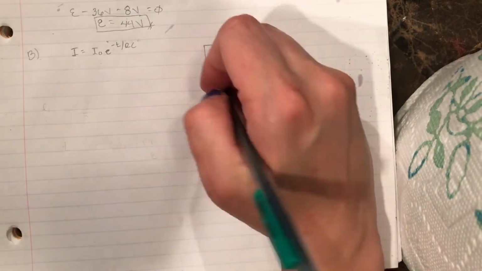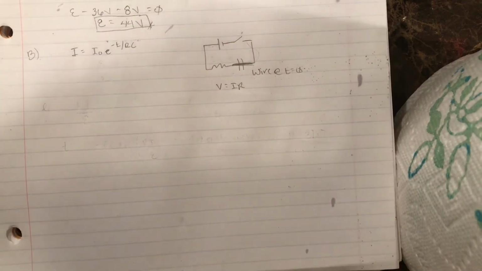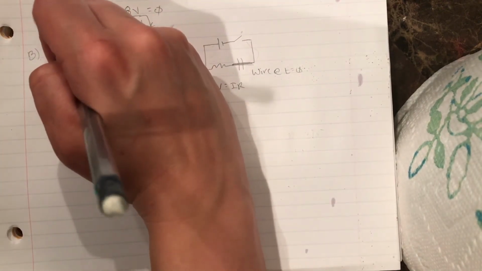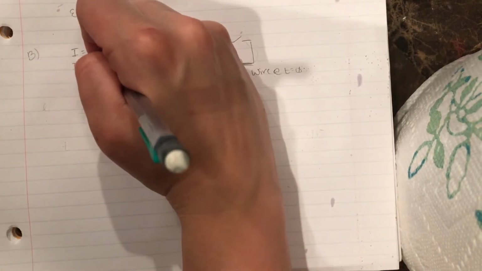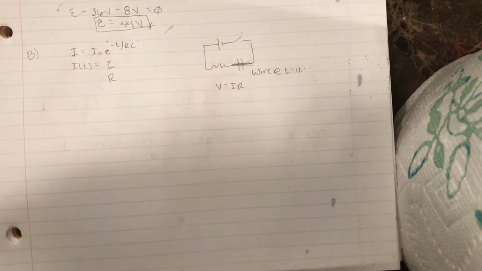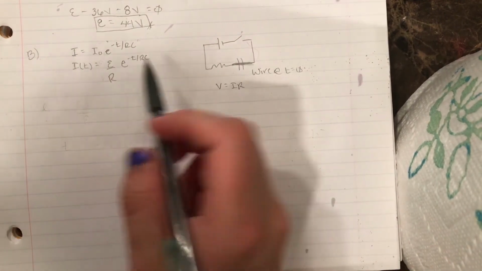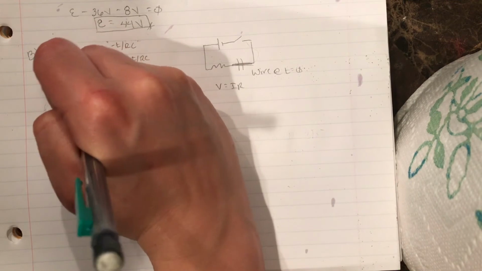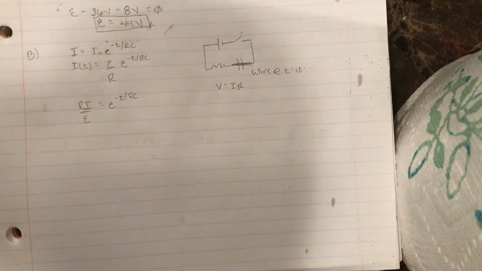Which means we can get the current that we start with through good old Ohm's law, V equals IR. So the current at any given time t is I naught, which is V over R, in our case EMF over R, times e to the minus t over RC. Now we want to solve for t, so we multiply by R divided by E. We have RI over E equals e to the minus t over RC.